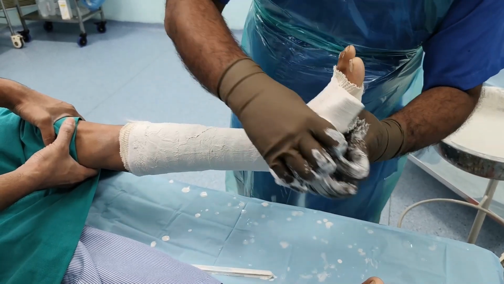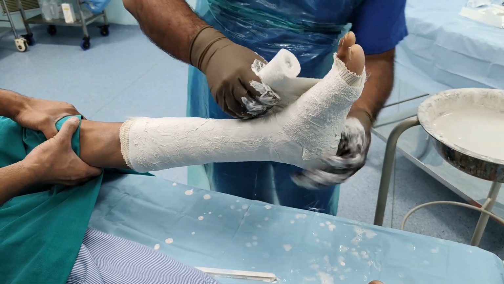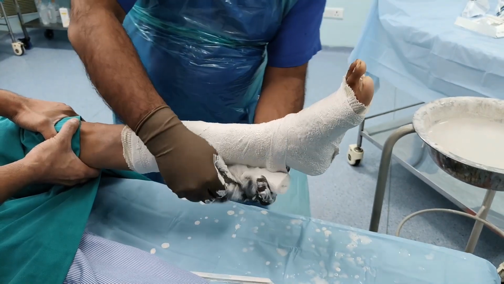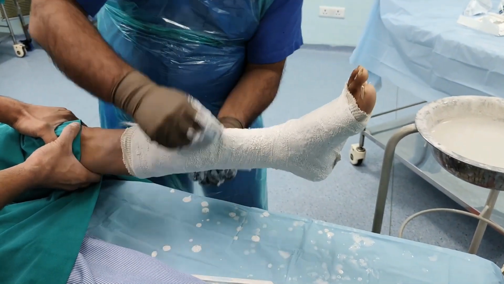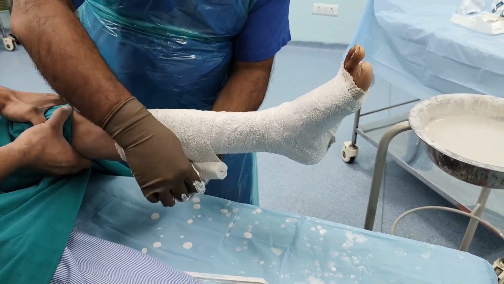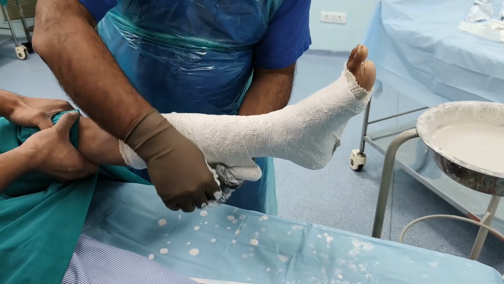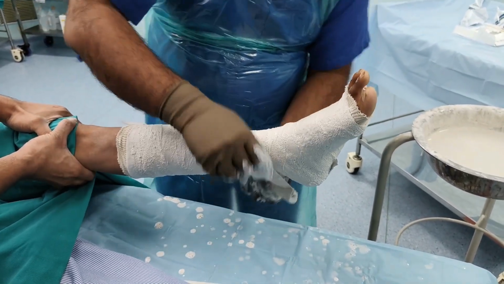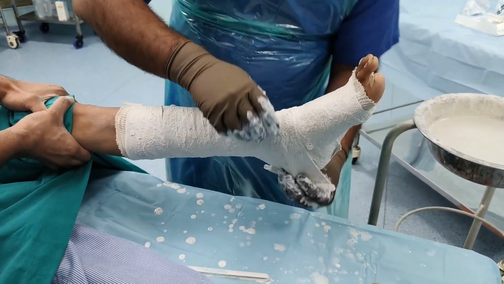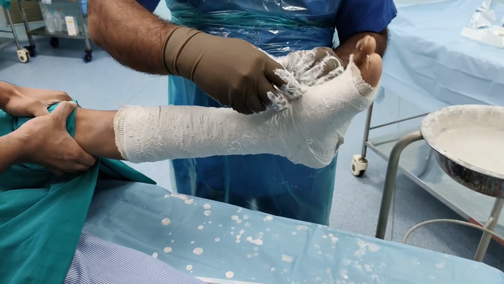I have taken my second bandage and I am wrapping it around, smoothing it out with my left hand. Now, as you can see, the ankle is going into plantar flexion. Before the plaster is set, I have to ensure that this plantar flexion doesn't stay in my plaster.